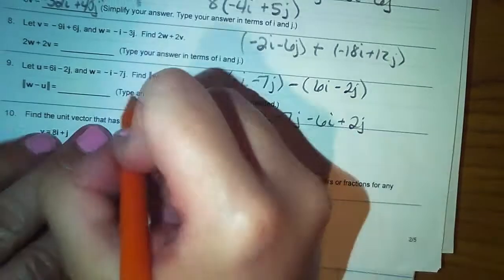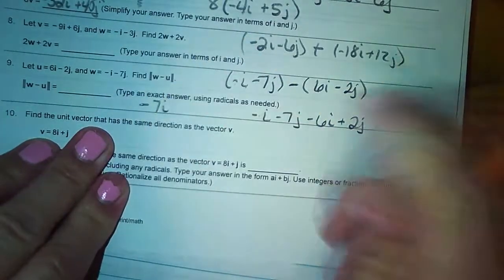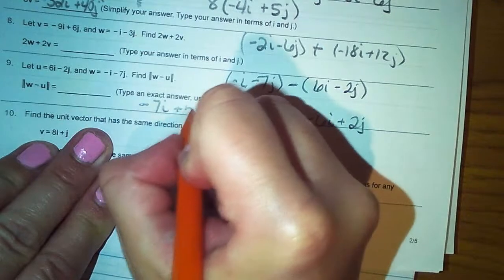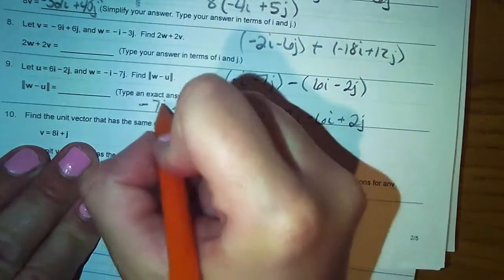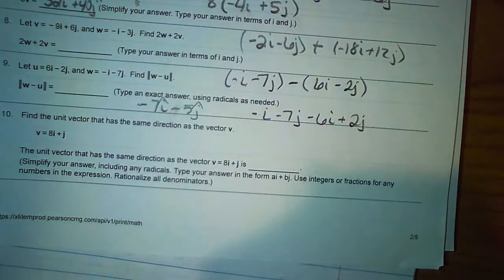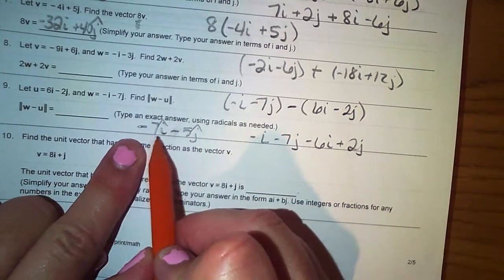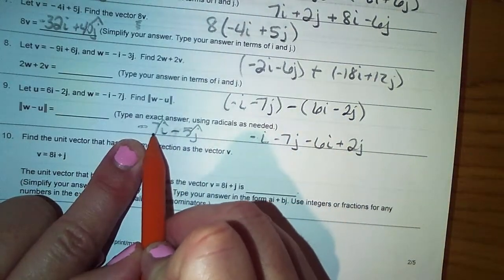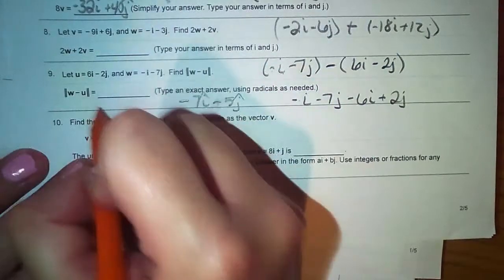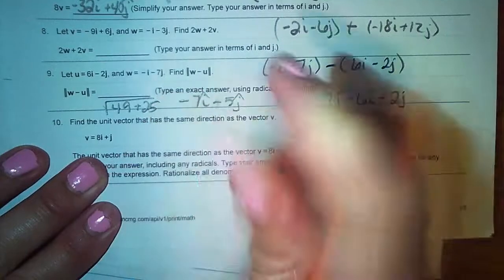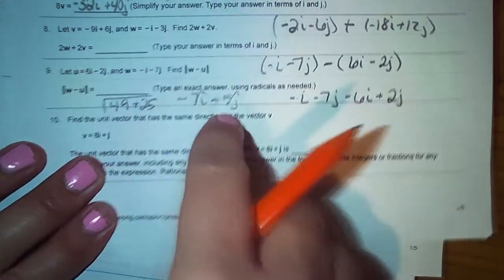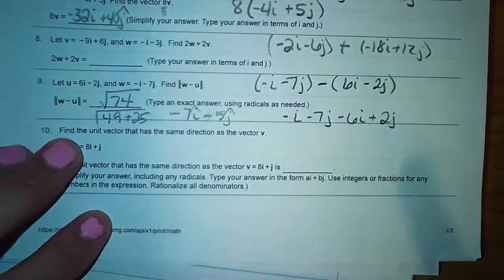So negative i minus 6i is a negative 7i. And then negative 7j's plus 2j's is minus 5j's. Minus 5j's. All right, so all I need to do is find the magnitude of this resultant vector. So I am going to take the square root of this one squared plus that one squared. So 49 and 25 gives me 74.